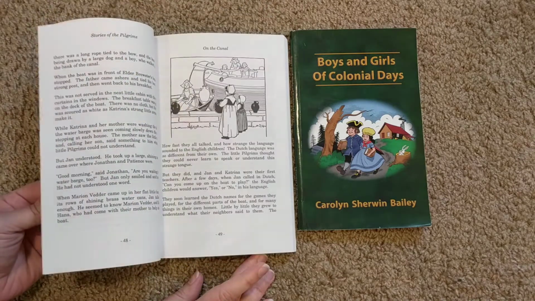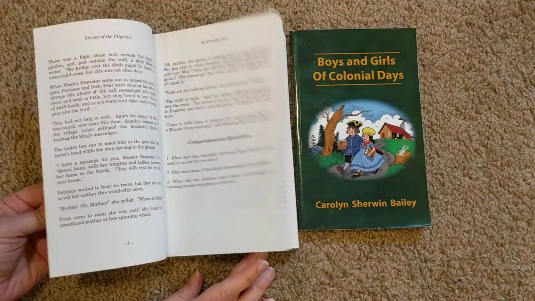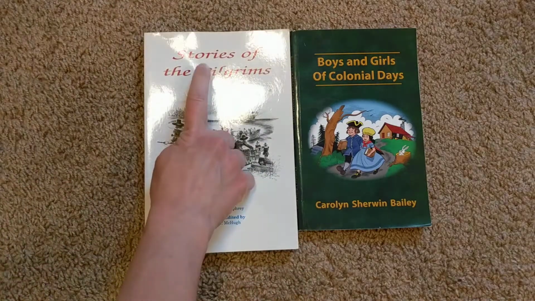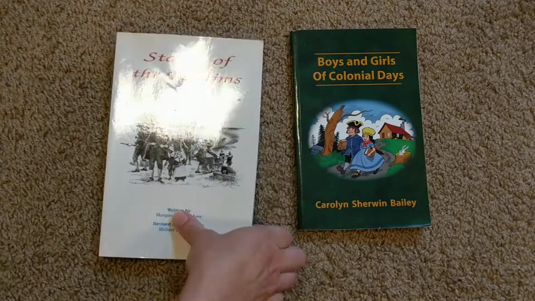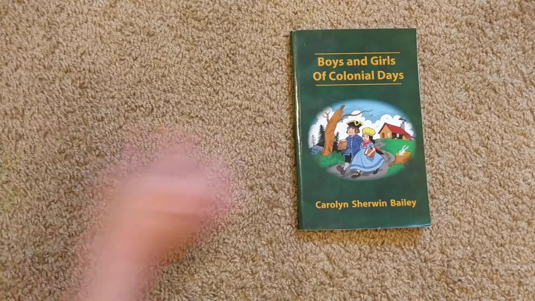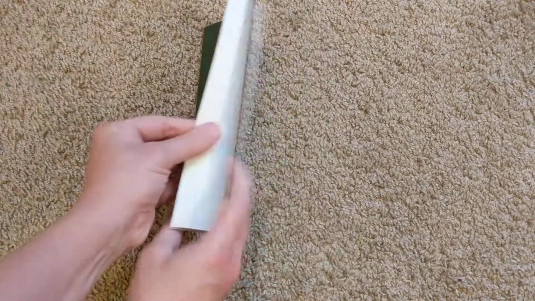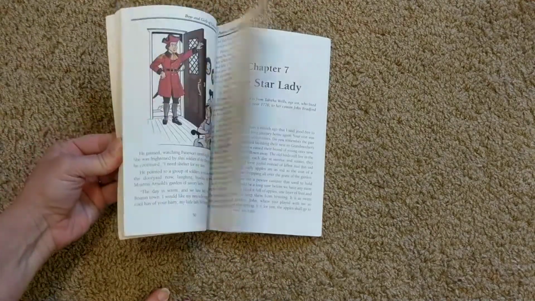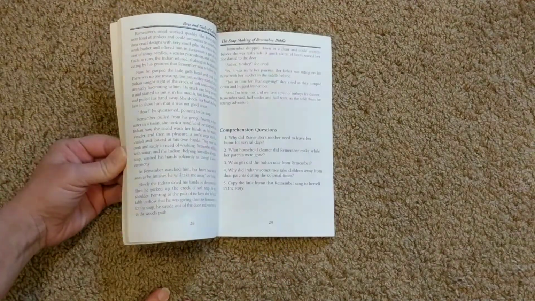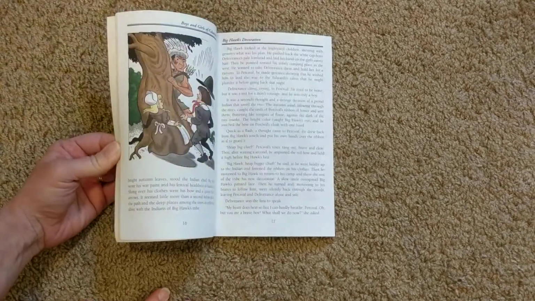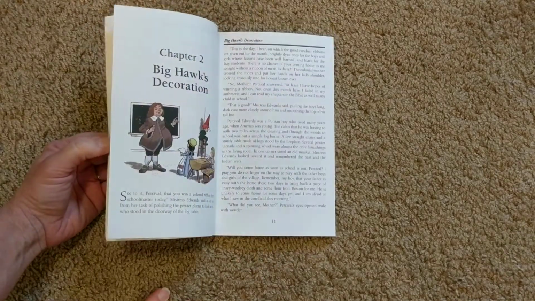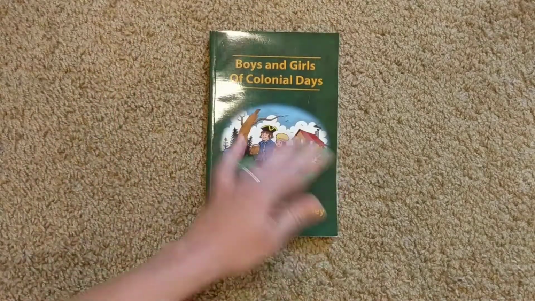Less pictures here, but there are still some black and white, and these are truly stories. So this is not textbooky. These are narrative stories and accounts. And same thing with this, Boys and Girls of Colonial Days. There is color in here, but it is more, you know, getting them towards the chapter book with just pictures kind of spread throughout. And again, these are stories, so this is narrative form.